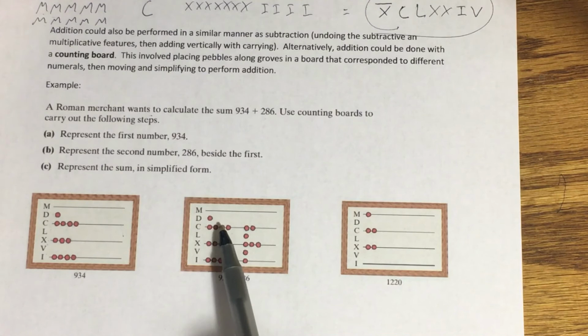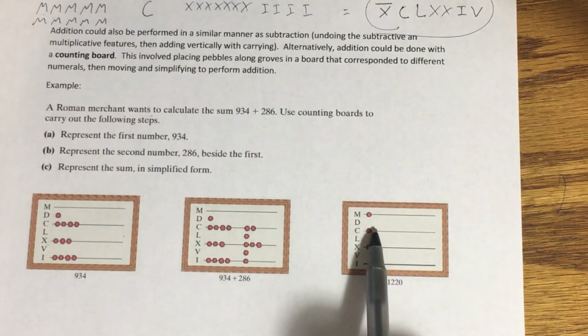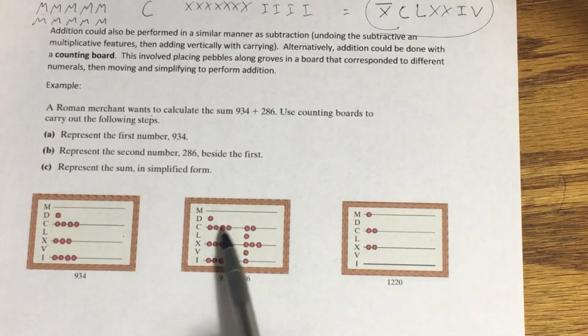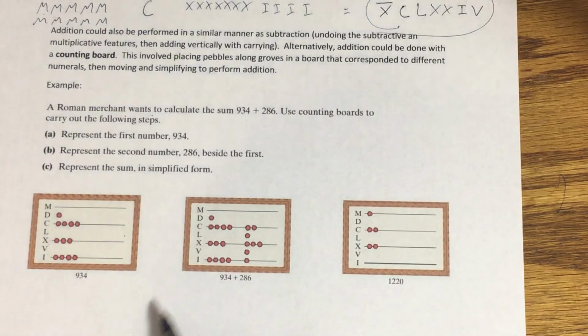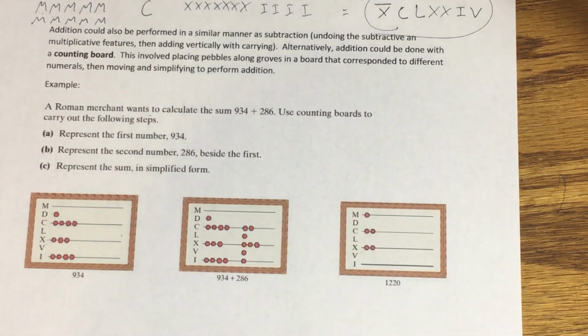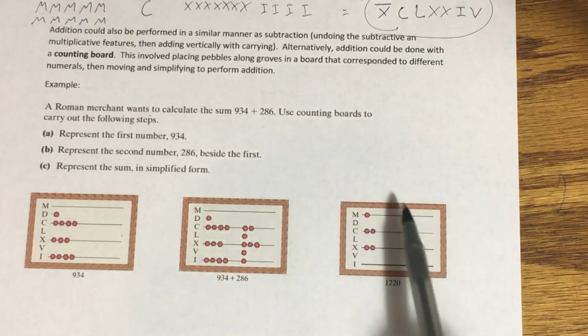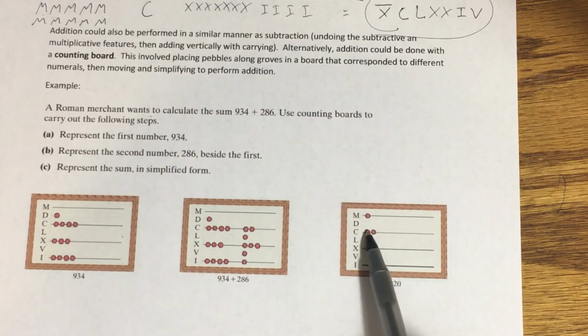Now we have 1, 2, 3, 4, 5, 6, 7 hundreds. If I represent 700 as 500 plus 200, then I can remove 5 of those hundreds pebbles, leaving me with just 2. Notice how we have just 2 here, and create another 500 pebble. But now I have a 500 pebble and another 500 pebble, which adds to 1,000, so I can remove my 500s and just use 1 pebble for the thousands place. Notice it's much more simplified now. So that's 1,220. That's what that number would represent.